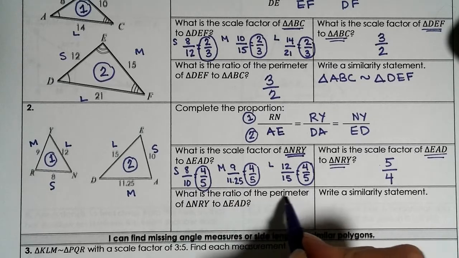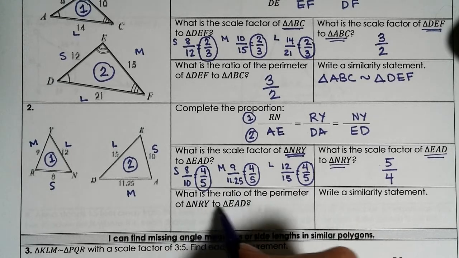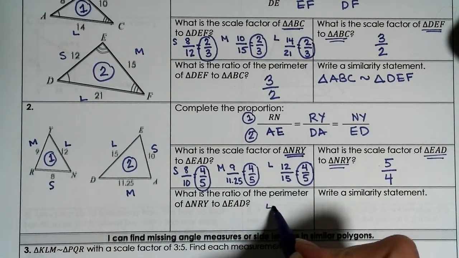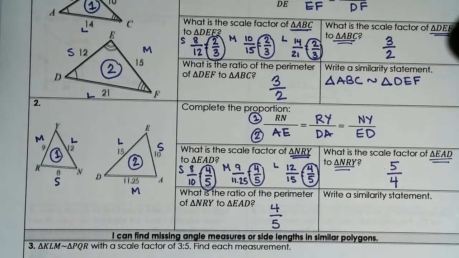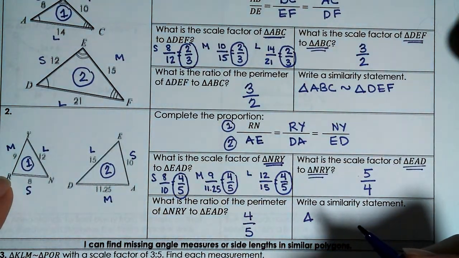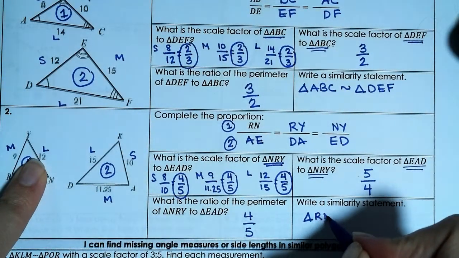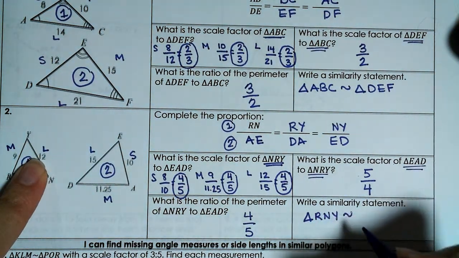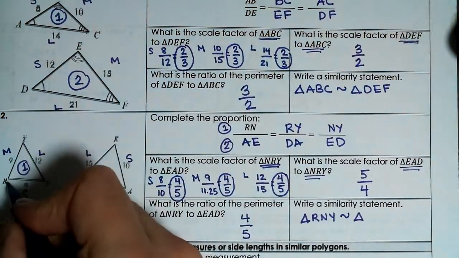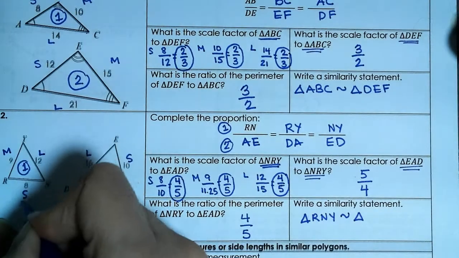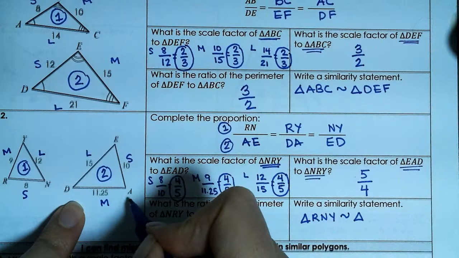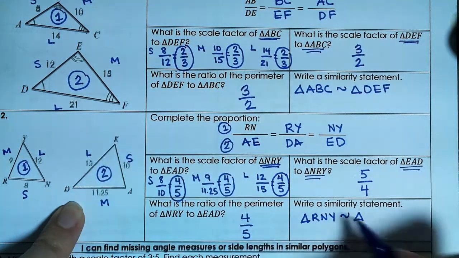I want the ratio of my perimeter of NRY to EAD. So that's going to be the same as my scale factor. So that'll be 4/5. For my similarity statement, I'm going to say RNY is similar, so you use your similar symbol, to, so I said RNY. So I went small, then to my large, then to my medium. So here I'm going to say AED.